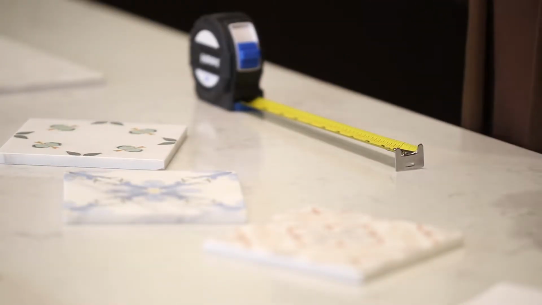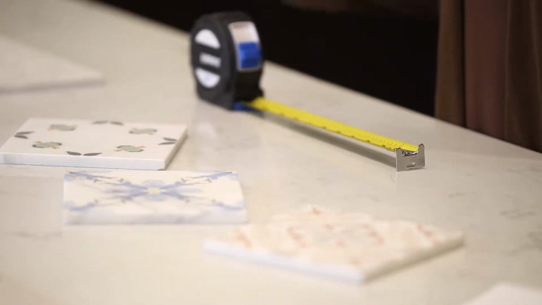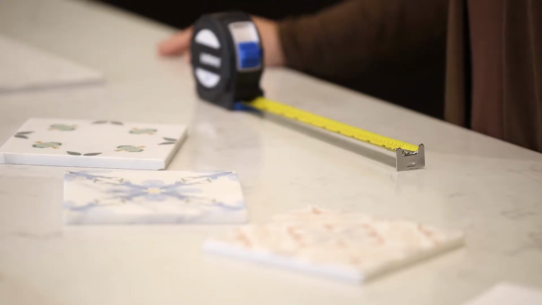So if anyone is working on a home improvement project of any kind, you've heard that term being thrown around when it comes to lumber. And in this case, we're going to talk about it with tile. So what is a nominal dimension?